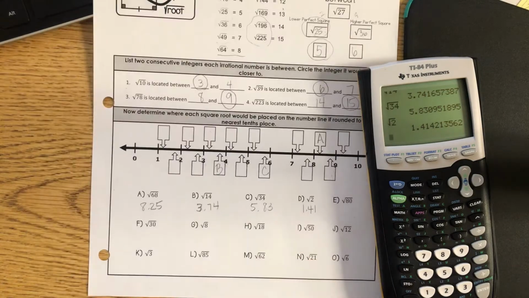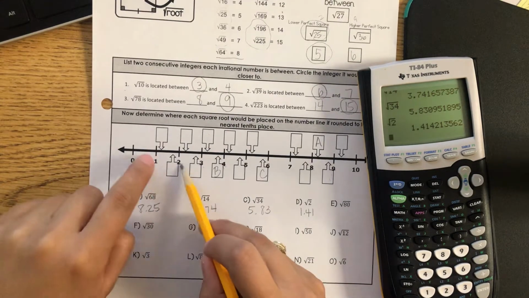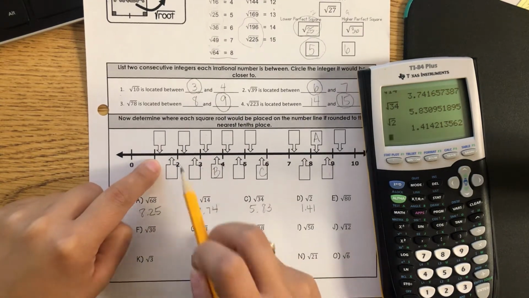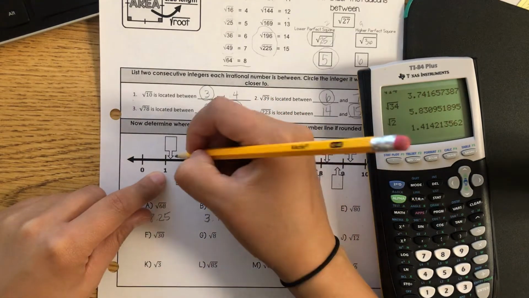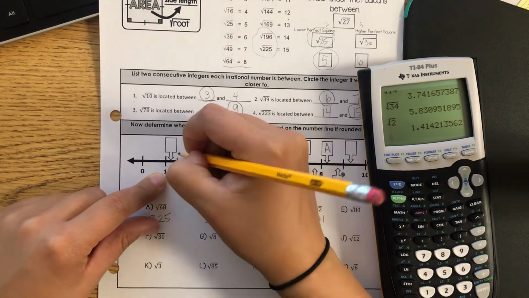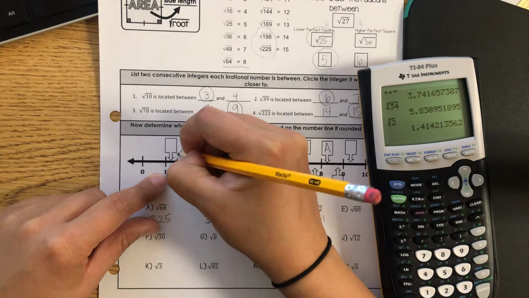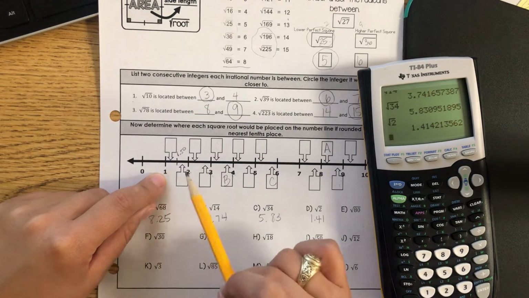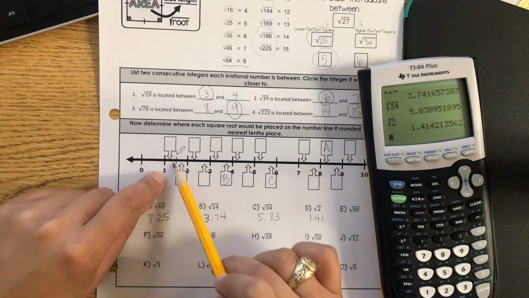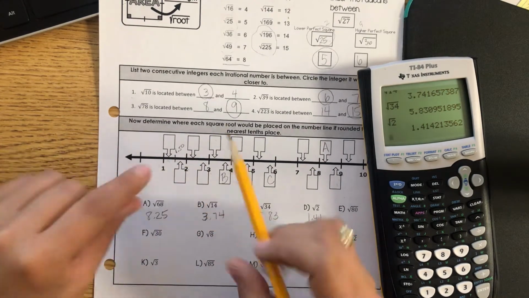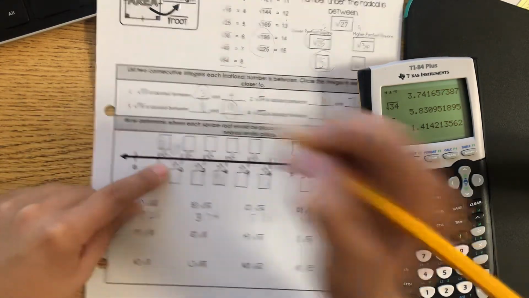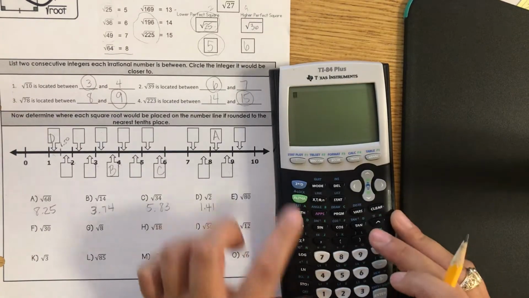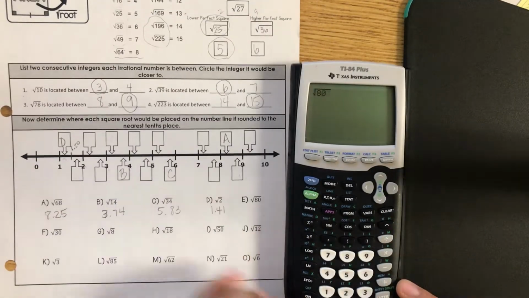Okay, $1.41 is between $1 and $2. Now this one's close to the center, but if you think about what's in the very middle of 1 and 2, that's $1.50, okay? So where does $1.41 go? Well, since it's $1.41, it's going to be closer to 1 just by a little bit. So this is letter D. And this is pretty much how your assignment is. You're literally just putting them on the number line.